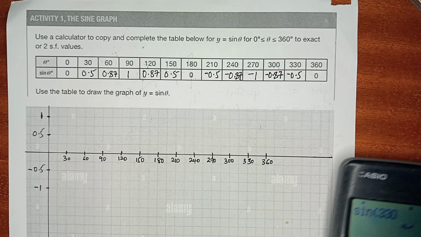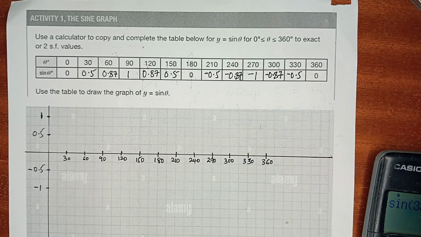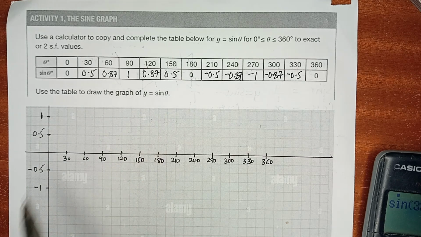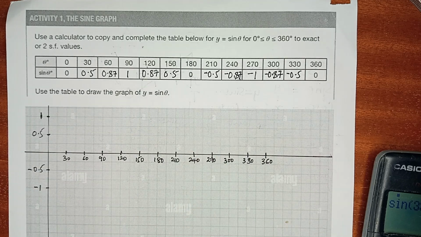Having done that, we have just used the calculator easily and normally. We are now told to use the table to draw the graph of y equals sine theta, and the limits are from 0 all the way to 360. So we just use the xy Cartesian plane.